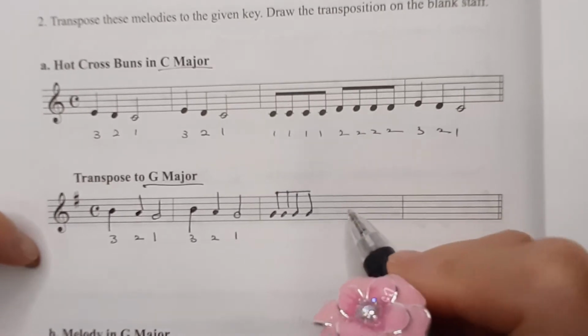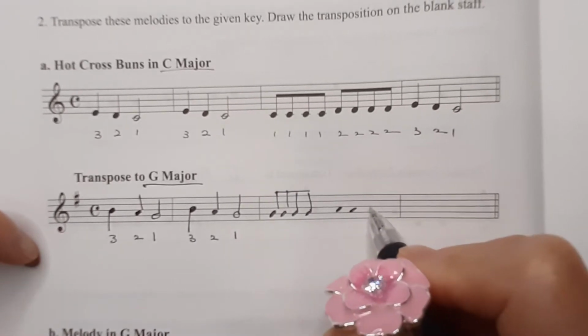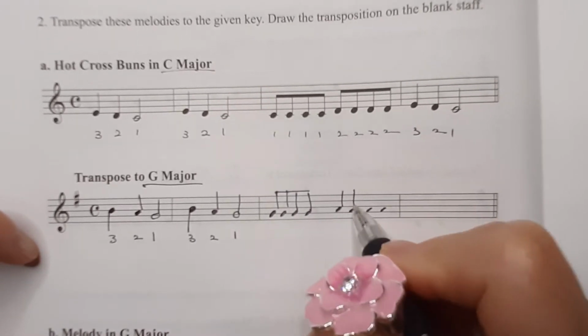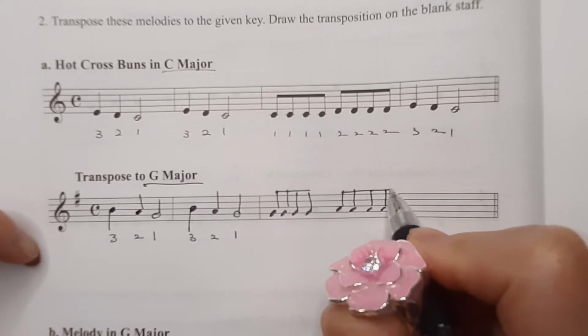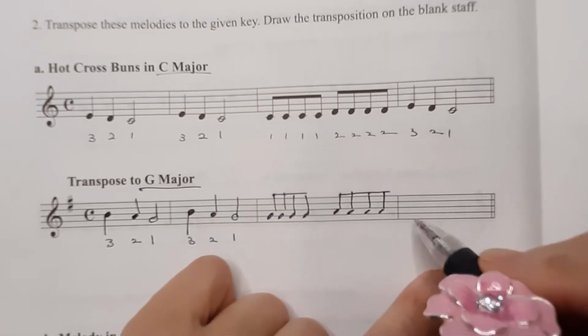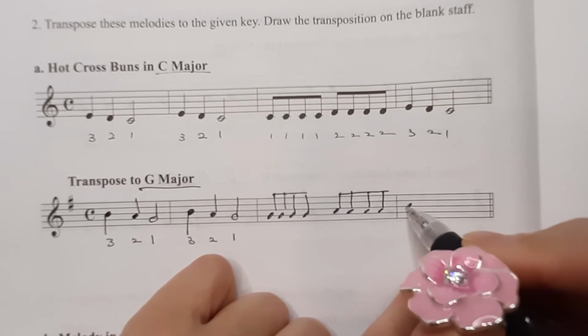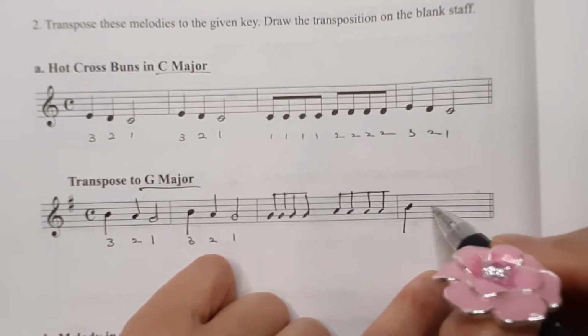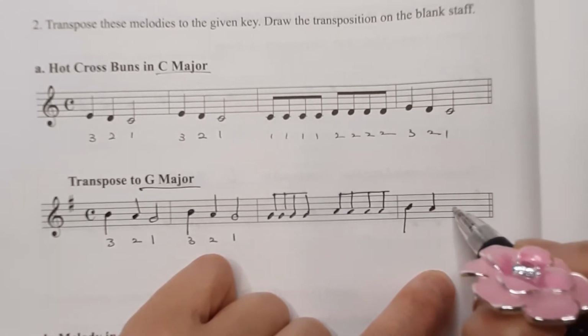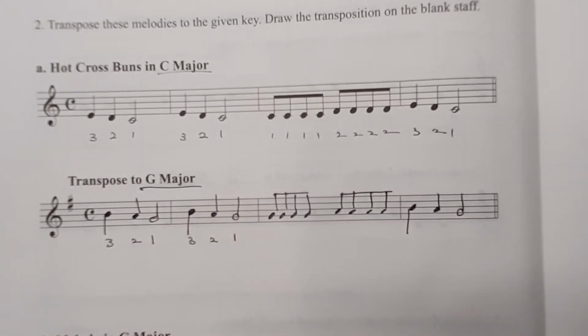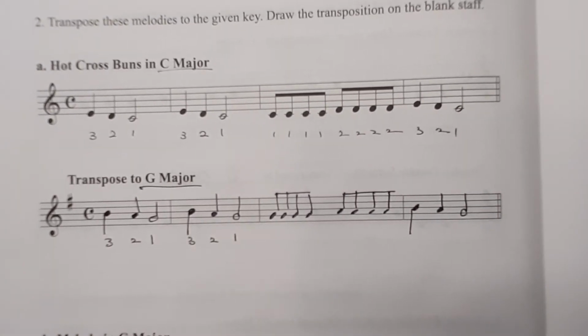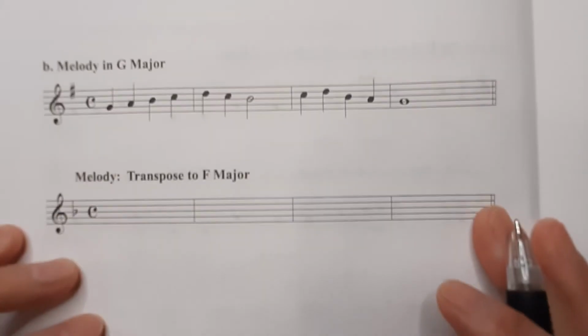Now second degree is A. A, A, A, A. And draw the beam. Okay. Third degree from G is B. Then A. And first degree is G. That's how you do it. Okay? Easy, easy. Okay, let's go on.